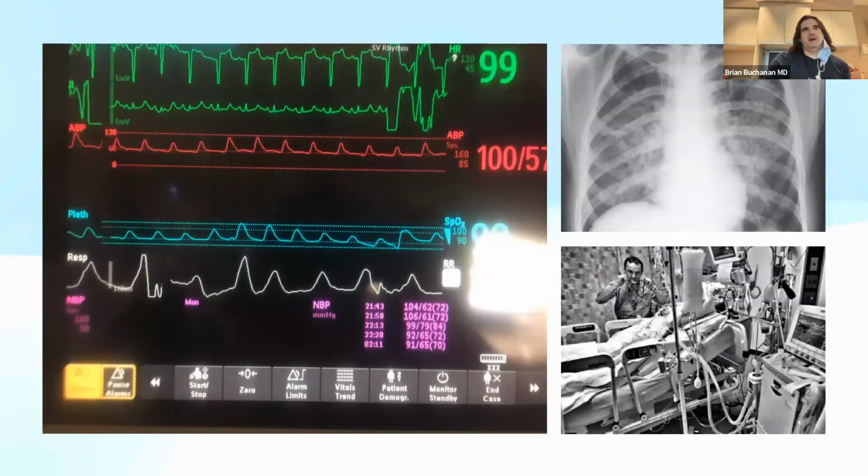Of course, echo allows you to help differentiate shock, troubleshoot hemodynamics, look at things like volume status, for example, or even whether pressors and inotropes can be harming a patient, right? Where, say, you have dynamic outflow tract obstruction. Or in troubleshooting respiratory failure, right? Whether it's pulmonary edema, for example, or just simple pneumonia with a normal functioning heart.